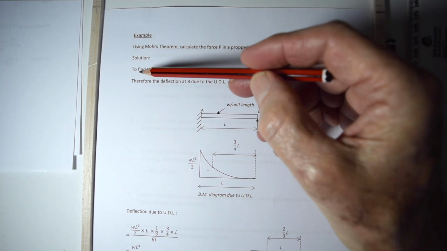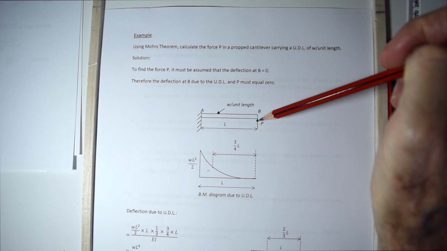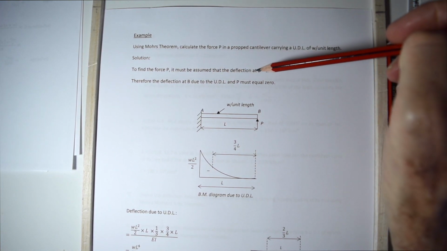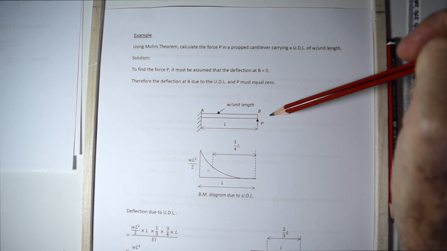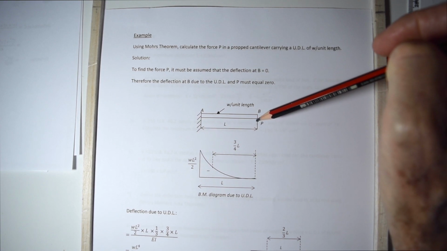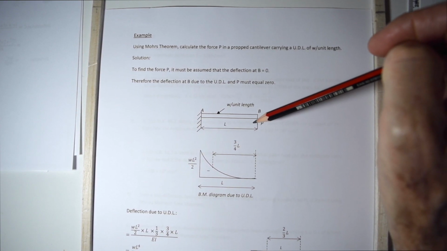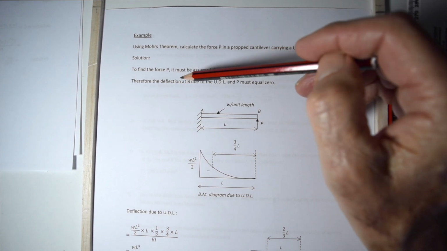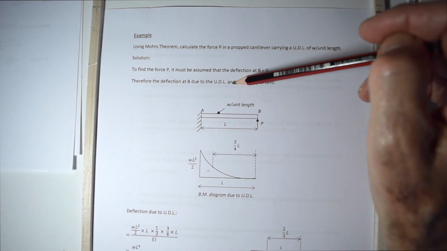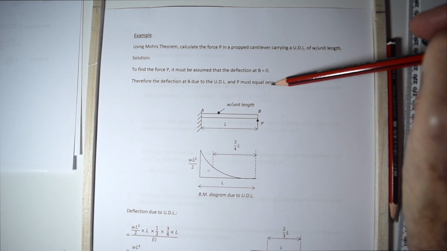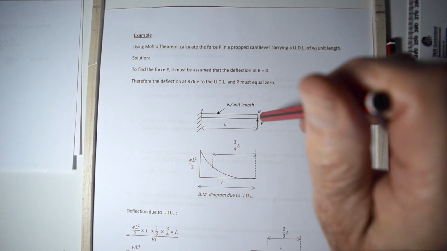So, solution: to find the force P, it must be assumed that the deflection at B equals 0, and that's what I've just been going on about. We assume that that doesn't move down at all. Therefore, the deflection at B due to the UDL and P must both equal 0. So there's no deflection at that point.